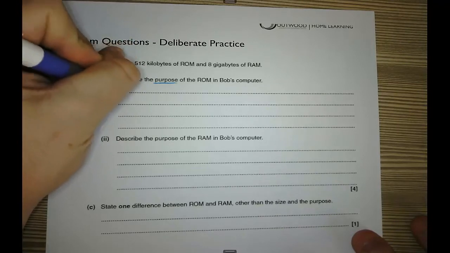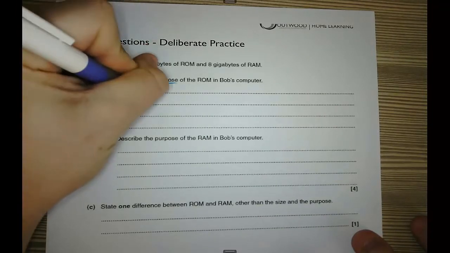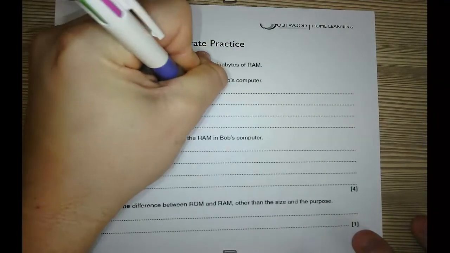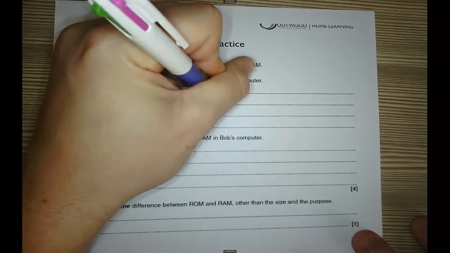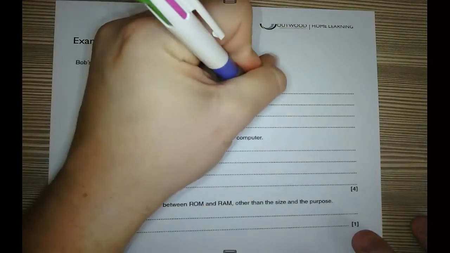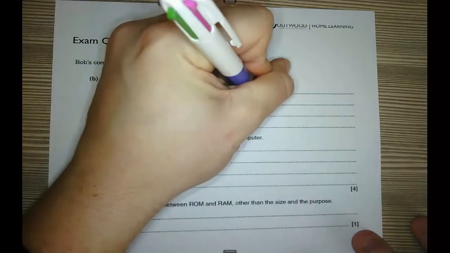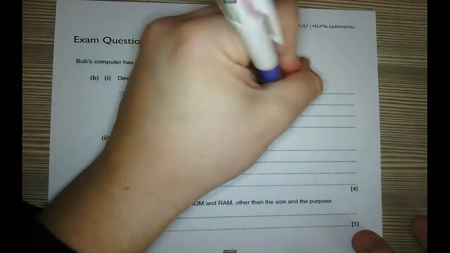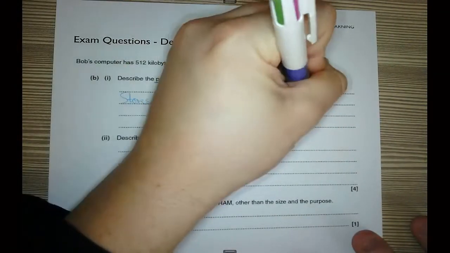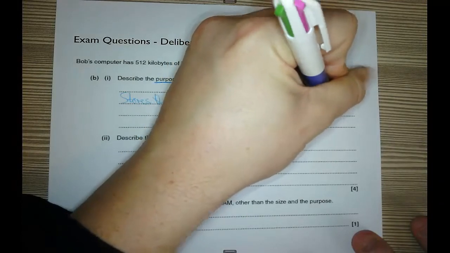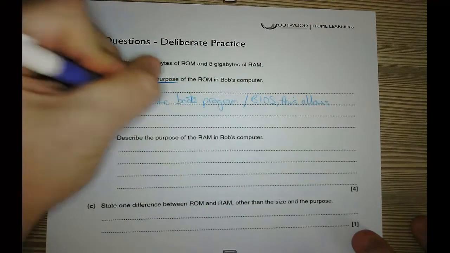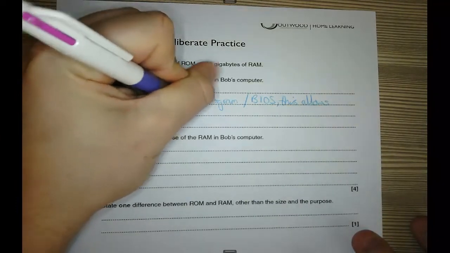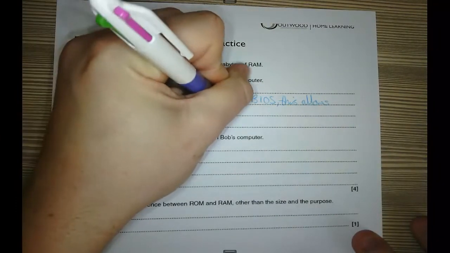Well, it stores the boot program, also known as the BIOS. And what does that do? This allows the computer to load the operating system.